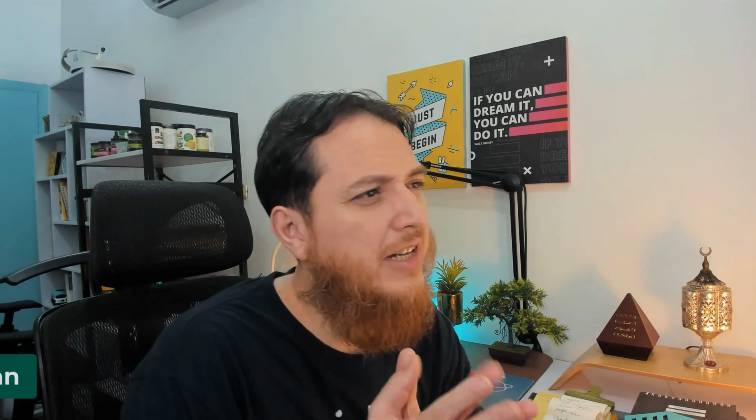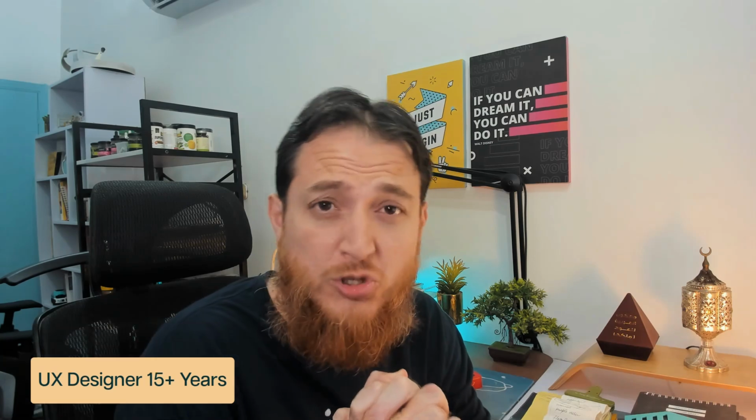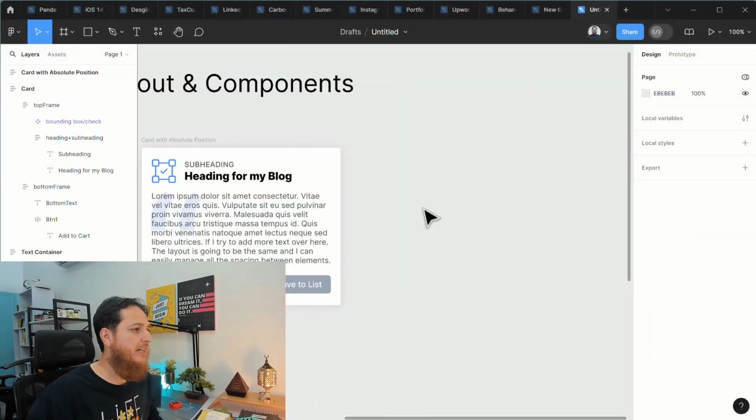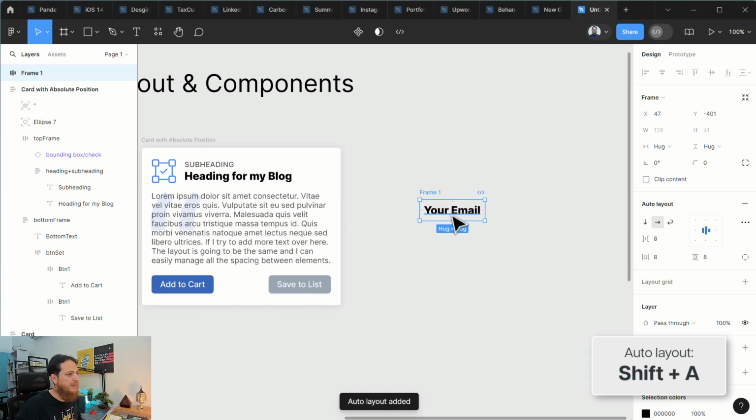Now, I just thought that there is one UI element which is used a lot of the time, that is the form input element. So if you want to input some text or something in the form, how are you going to create a responsive input for the form? So let's create something over here, and let's type your email, Shift A, and this is going to be the starting point.